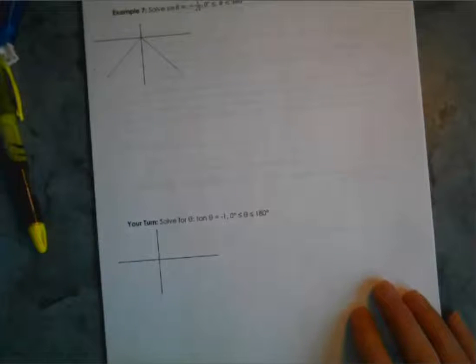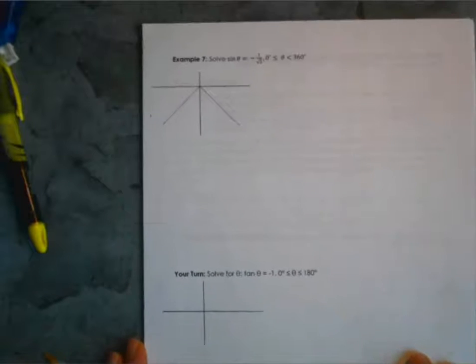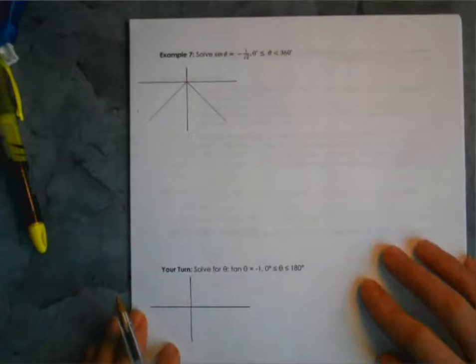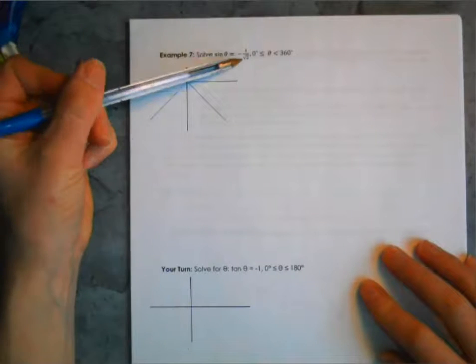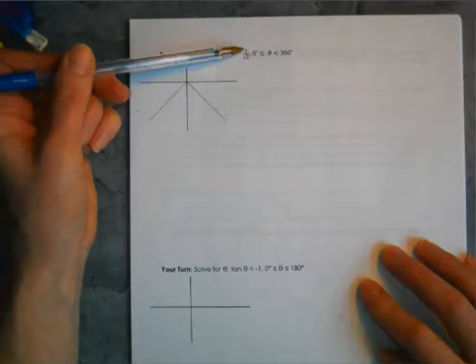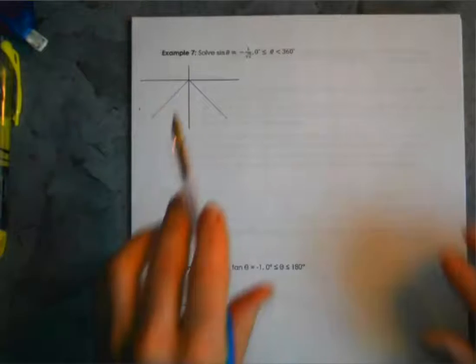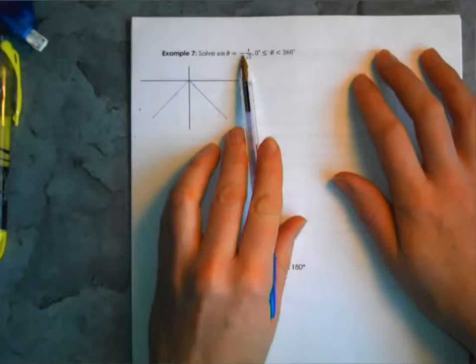All right, let's have a look at another example here. So solve sine theta is equal to negative 1 over root 2. So in this case, they're giving us an exact value, and we want to solve for it. So the first thing we can say is we know that our value is negative.